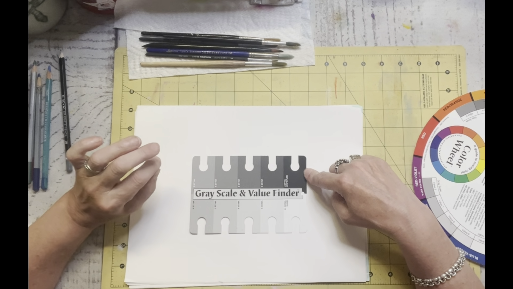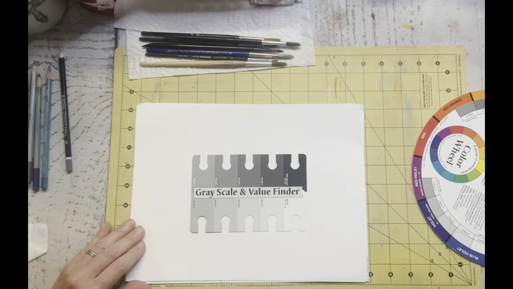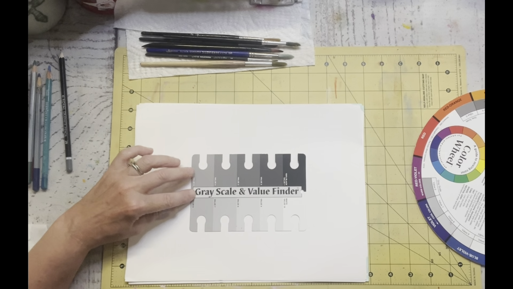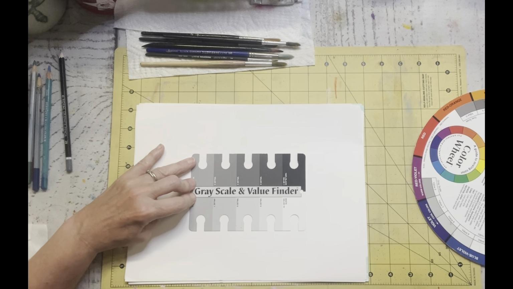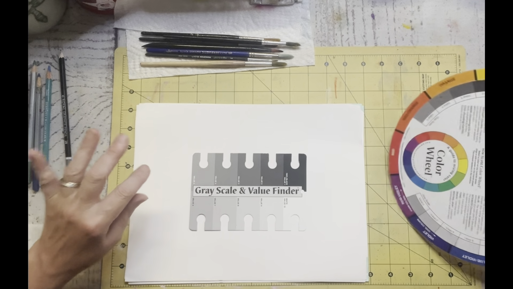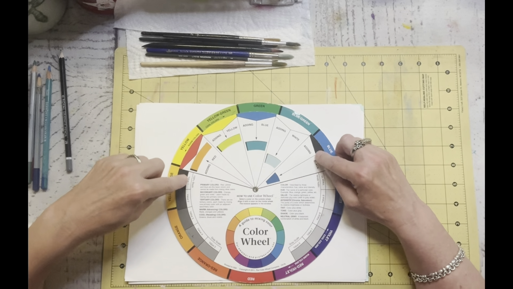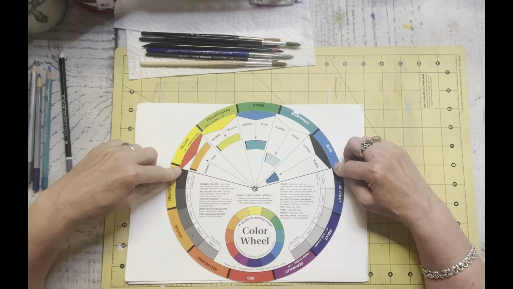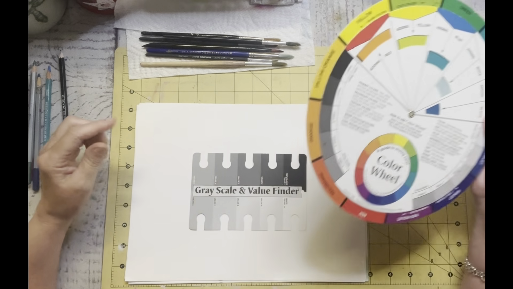These are standard in art. Now, the problem comes in when we're starting to work into color. But these are very readily available online, and I will link in the description box where you can purchase these. They're very inexpensive. Now, if you already have this color wheel, which I recommend all the time on my other videos, you already have this.